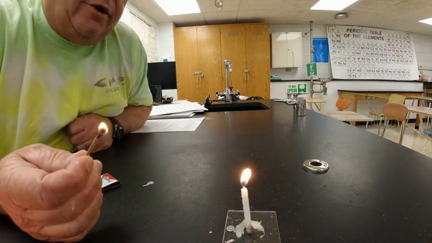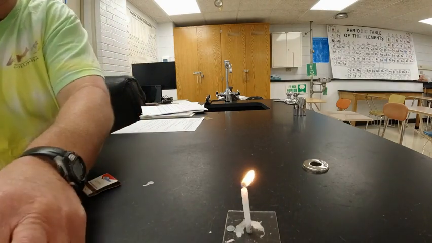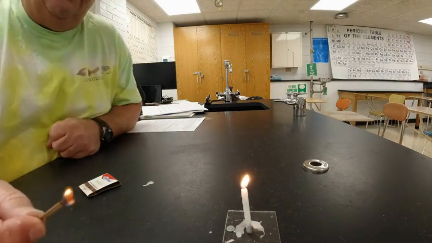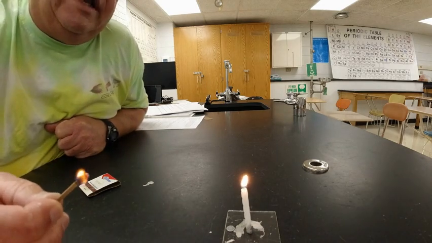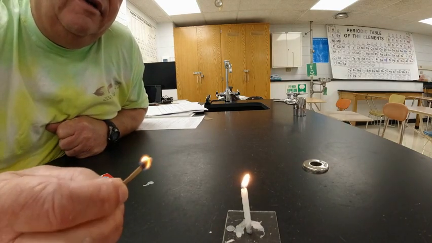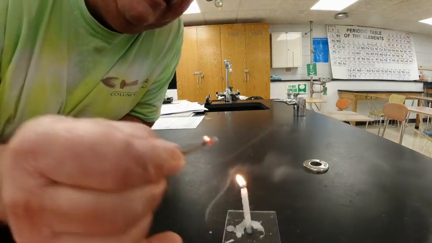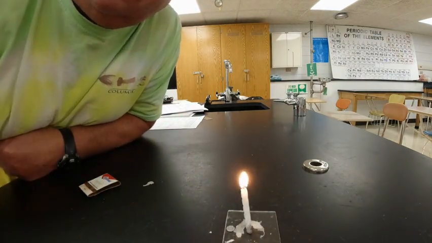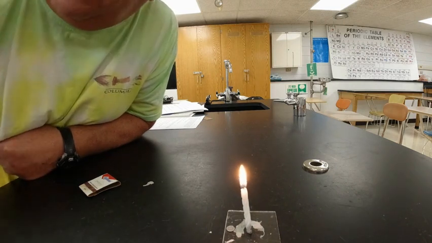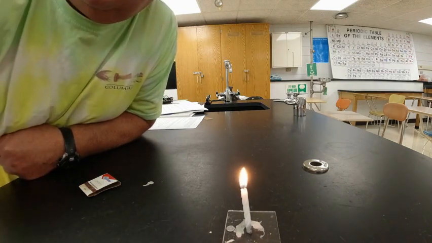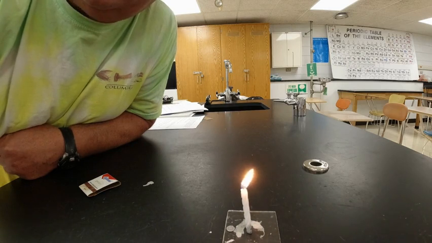All right, so here in part 3, what it says to do is you need to have a lit candle. You're going to blow it out, and you're going to relight the smoke just above it. So we're going to see if we can get this to work here. And if you look, did you guys see that? The match relit the candle without actually being in the flame.